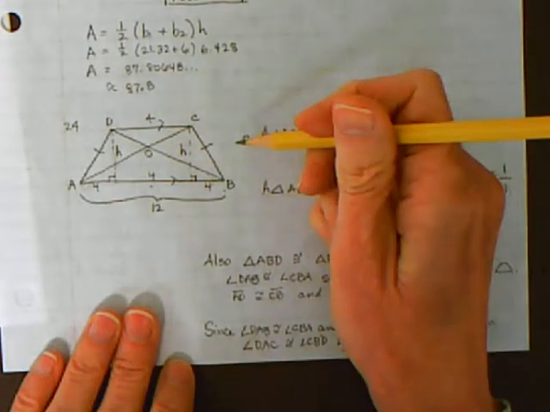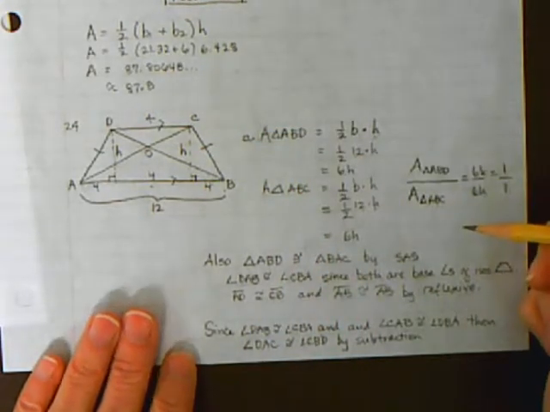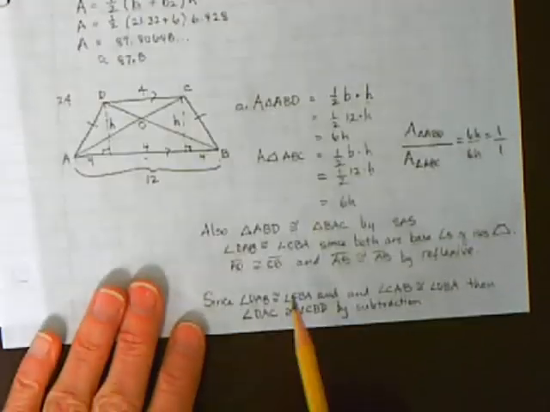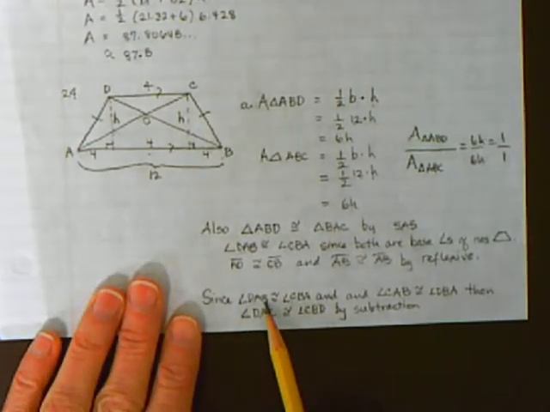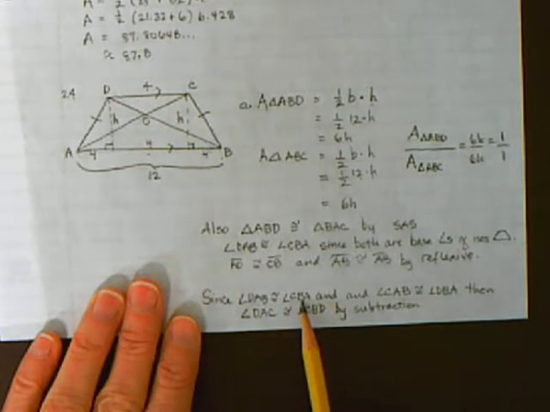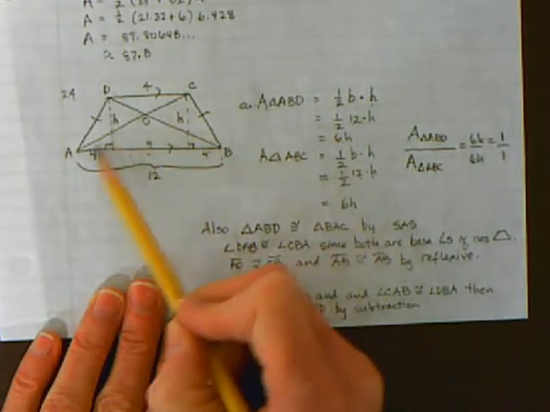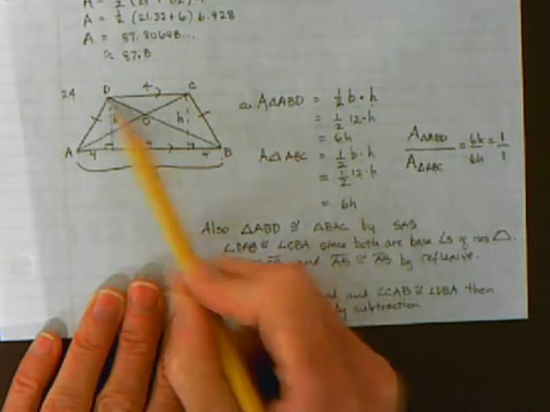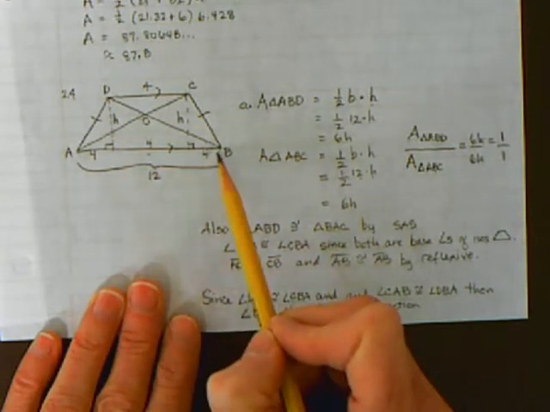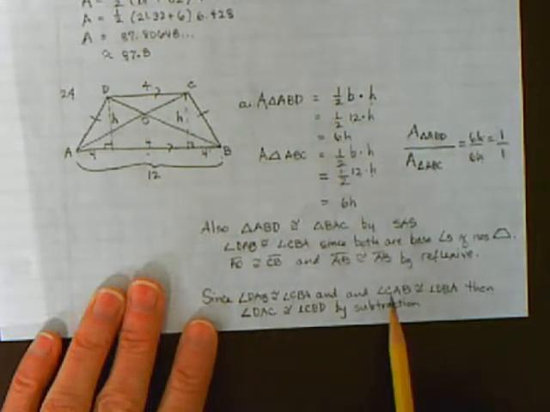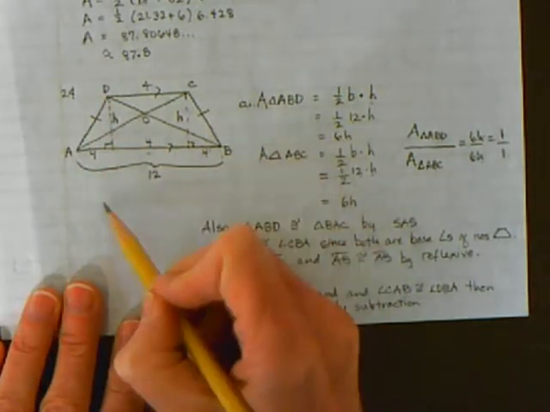Now, that's good to know. So we also, since angle DAB is congruent to CBA, and I know that CAB is congruent to DBA because those triangles are congruent, then I can just subtract angle CBA from DAB. So take a look at this. Here's how this works.